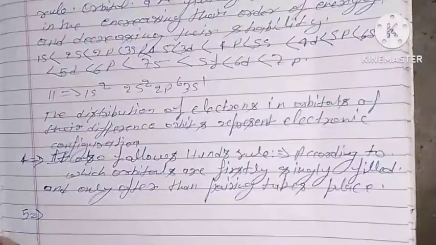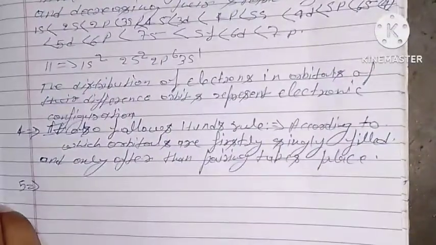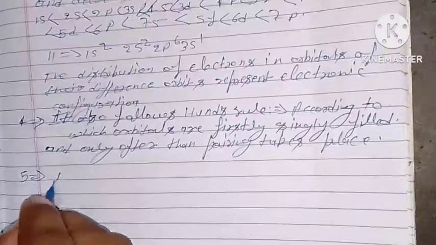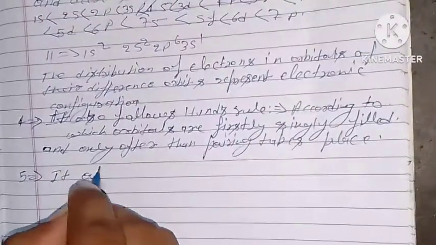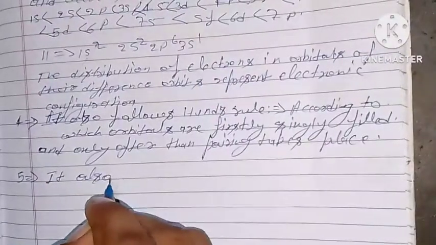Fifth point: it also follows the Pauli exclusion principle.